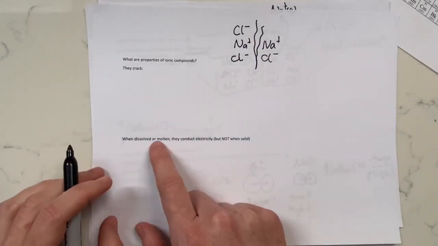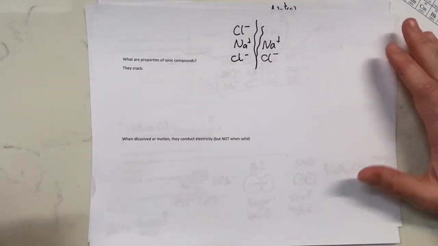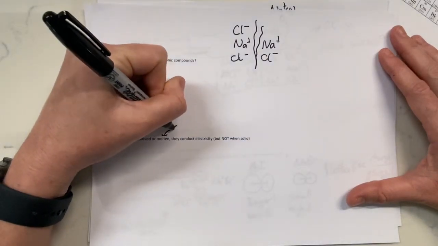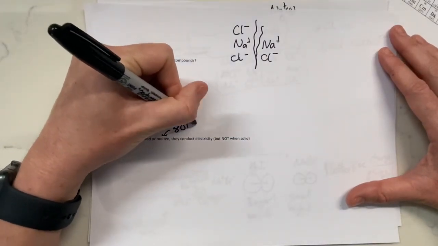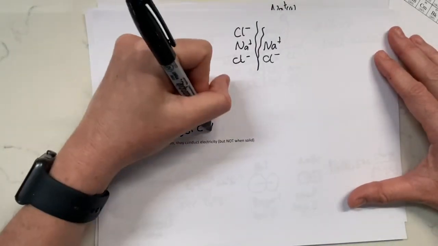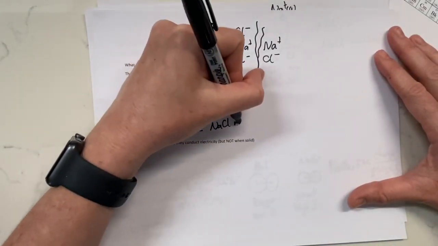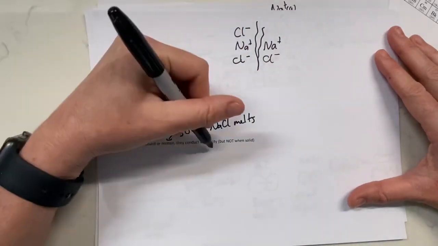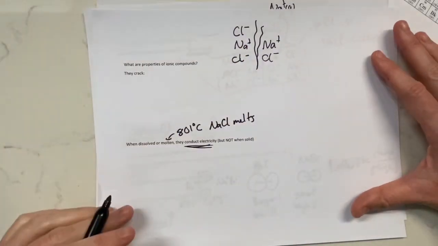But essentially what he does is he melts salt. Salt can be melted. Sodium chloride melts at I think like 801 degrees C. Don't quote me on that, but it's real close to that. Sodium chloride melts. But what makes it conduct electricity? Well, let's talk about it.